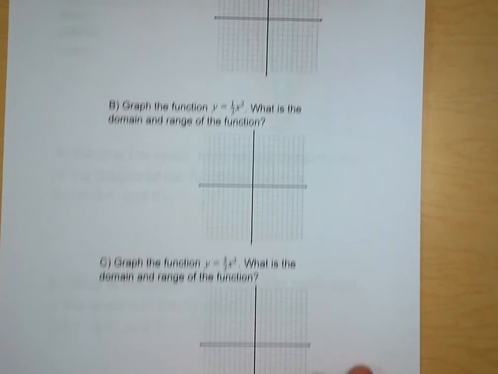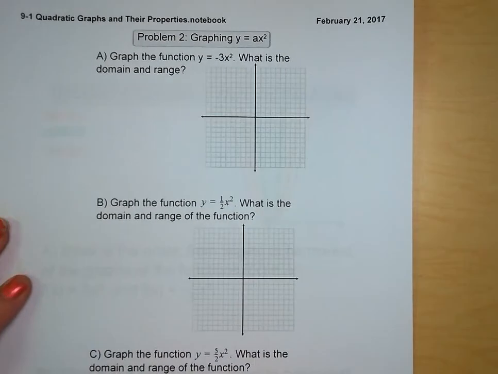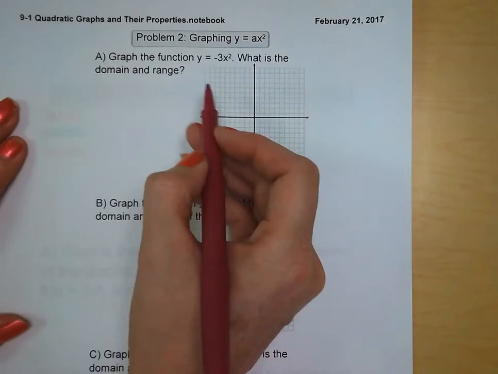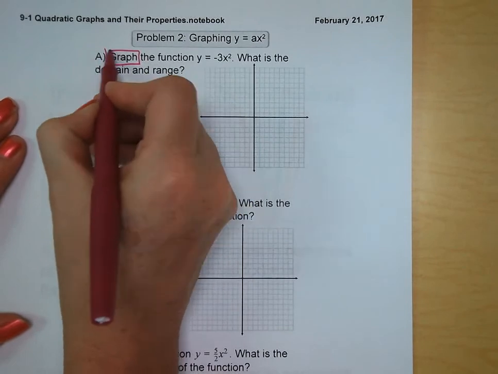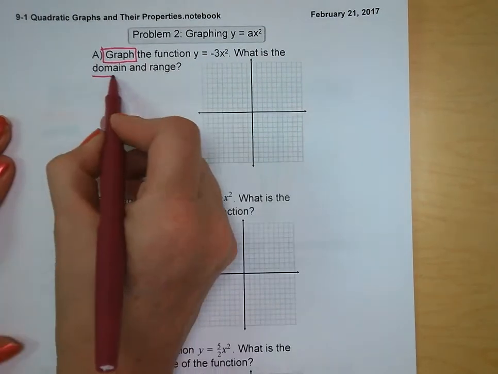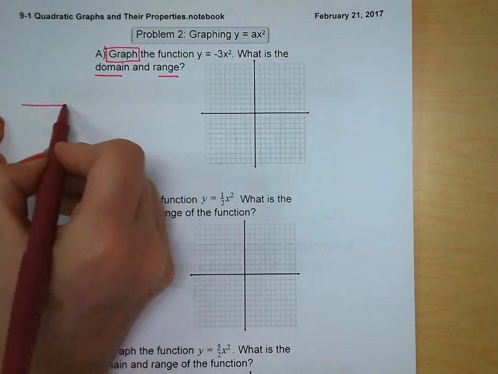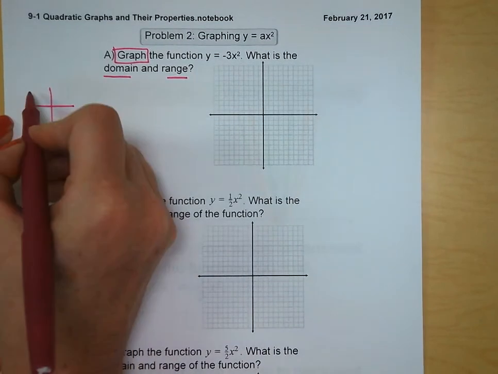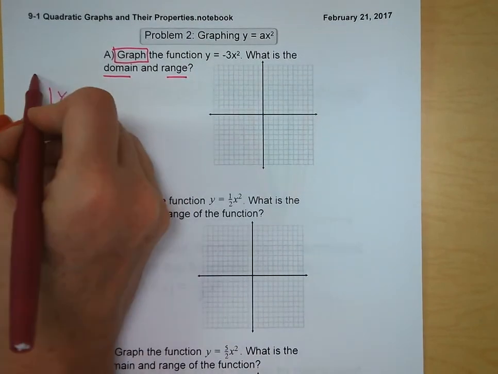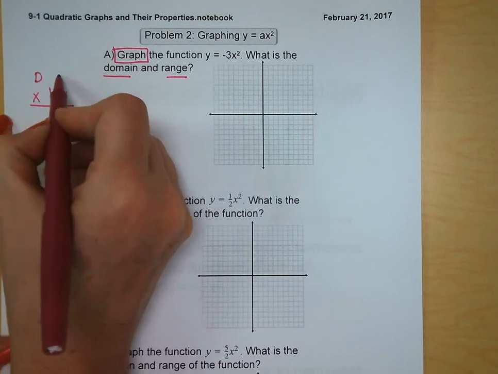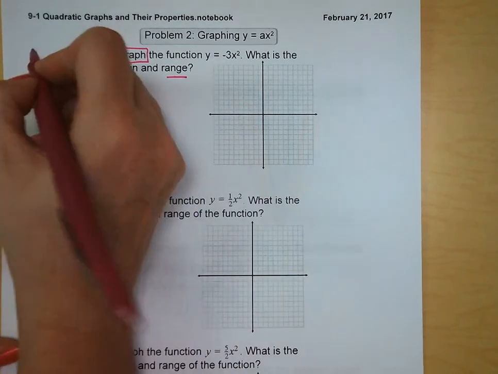On to problem 2. Now we're going to be graphing equations that are in the form y equals ax squared. We want to identify what the domain and the range are. Now let's refresh those vocab words. Domain is our inputs and range is going to be our outputs. So domain is our x values, range is our y values.